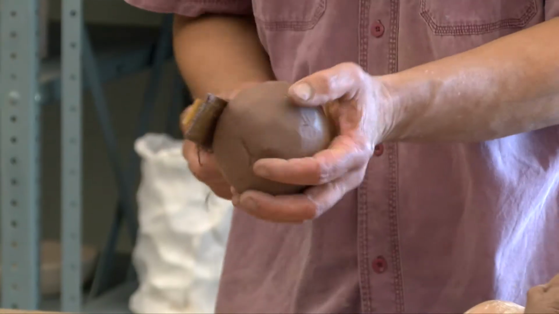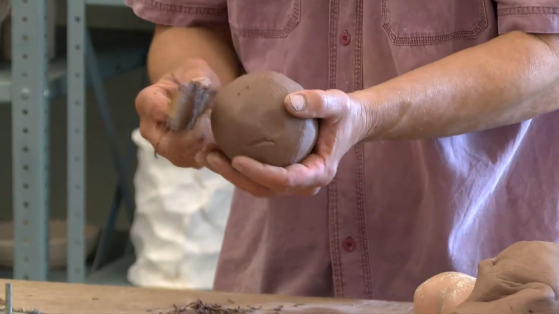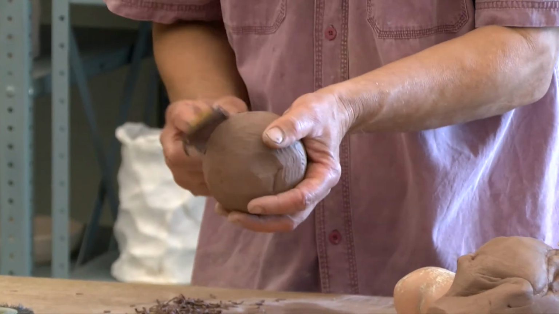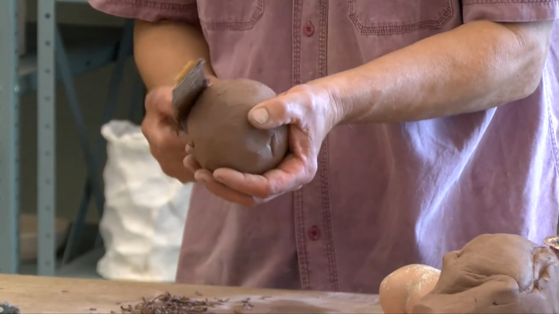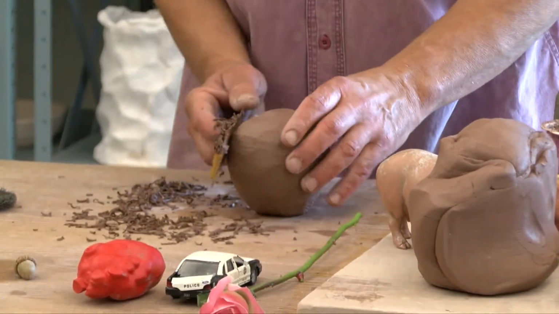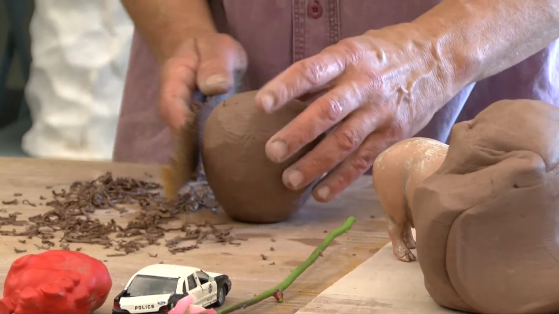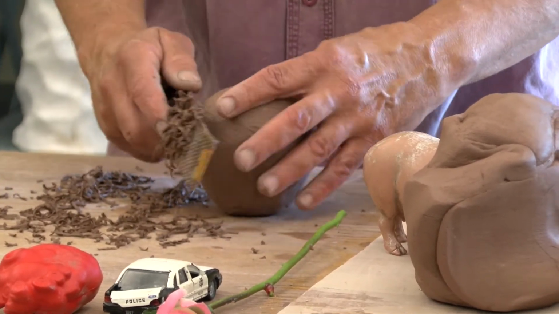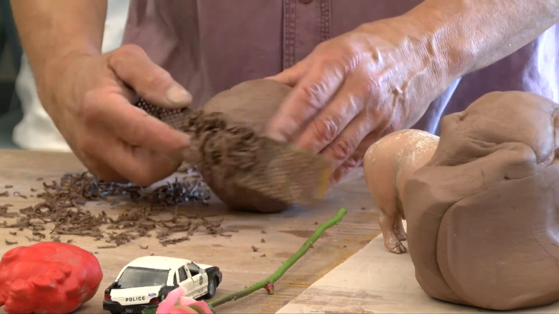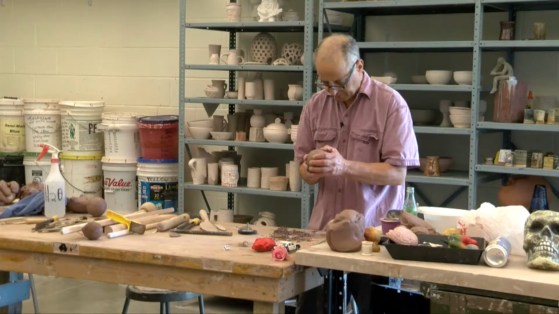So ultimately, if you're making anything that we're going to fire in the studio, we don't really want it much thicker than 3/4 of an inch. Not only is it not an efficient use of clay, but it's more likely to crack or even blow up in the firing. So we want to avoid thick areas of any form that we make, whether they're sculptural or made in the ceramics 1 class.